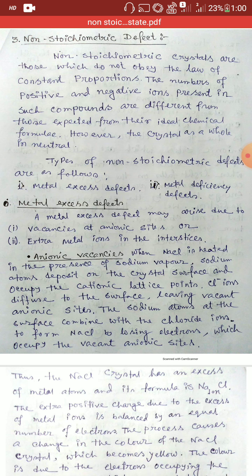First, the metal excess defect. A metal excess defect may arise due to, first, vacancy at anionic sites, or second, extra metal ions in the interstices. So let's see the first one, anionic vacancy.